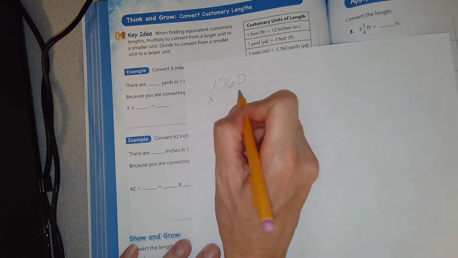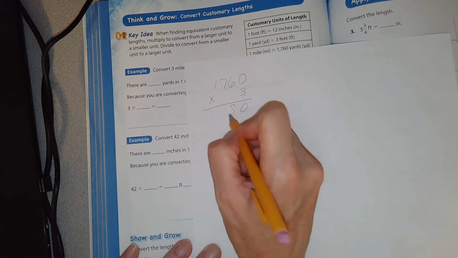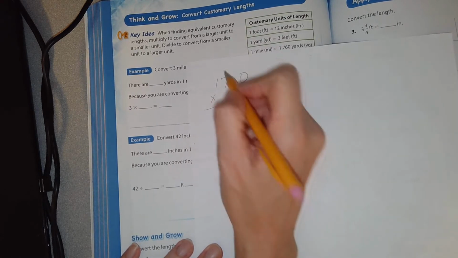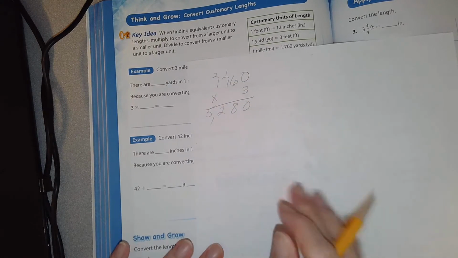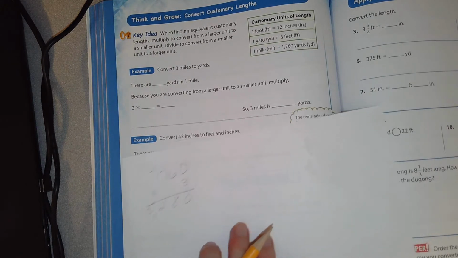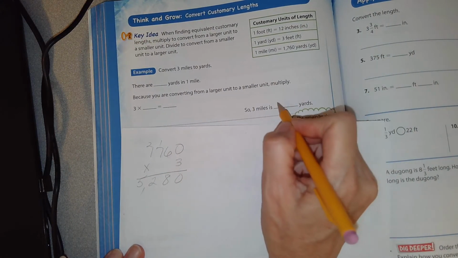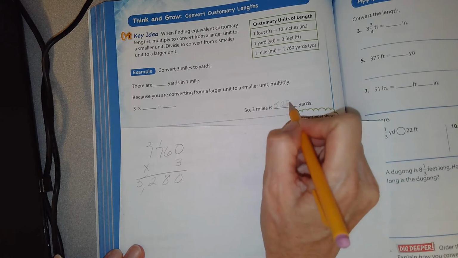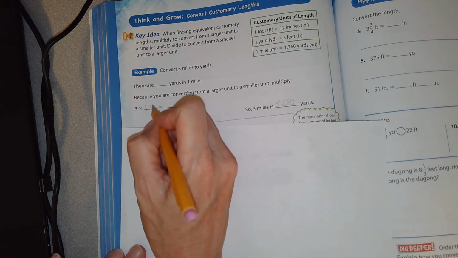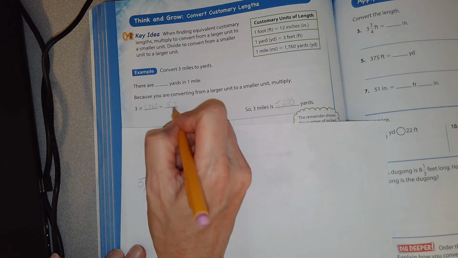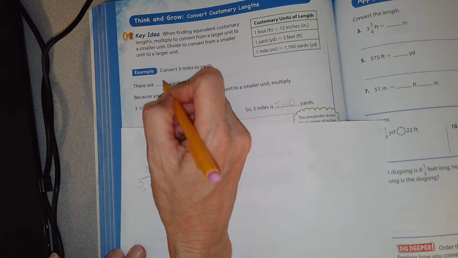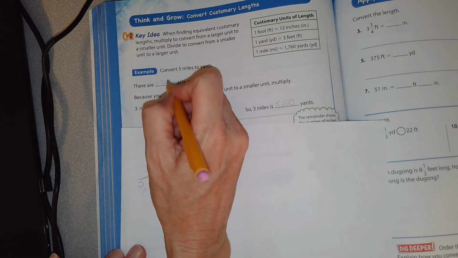So we're going to multiply 1,760 times 3. And that is 5,280 yards in 3 miles. And there are 1,760 yards in a mile.